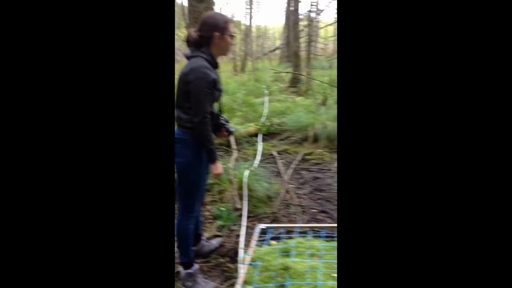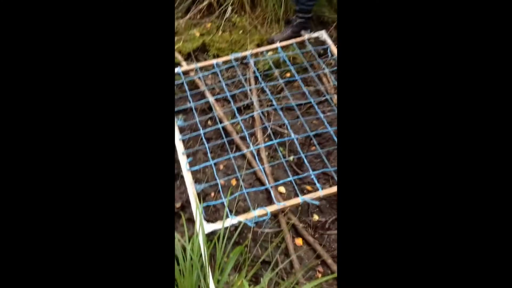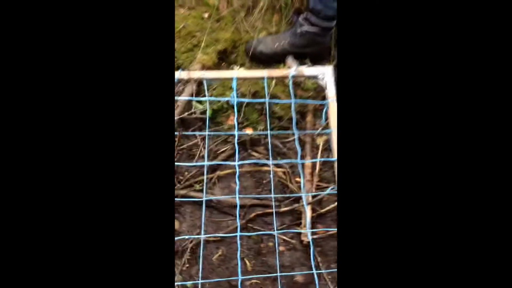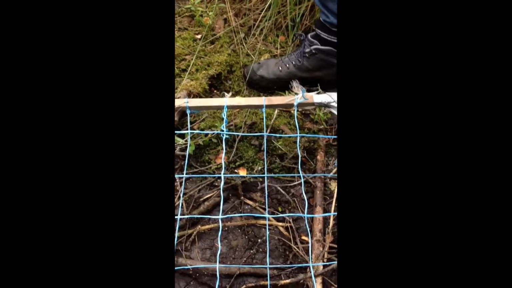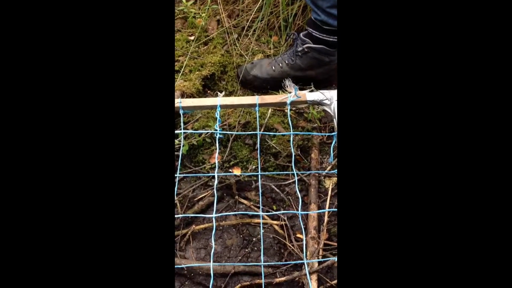Shall we go to the next one? Yeah. Anyway, so in this quadrat, for example, of this type of moss, we'd have about 6 to 8% for this one, because there's nothing else in the quadrat. The rest would just be bare ground.